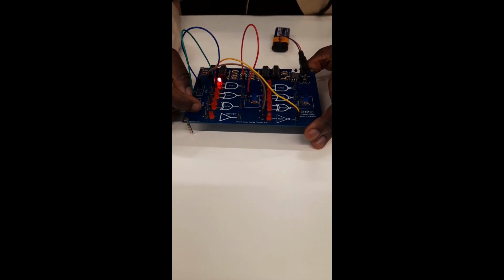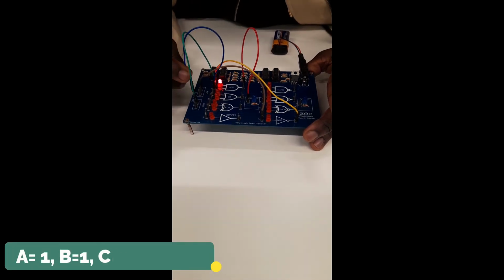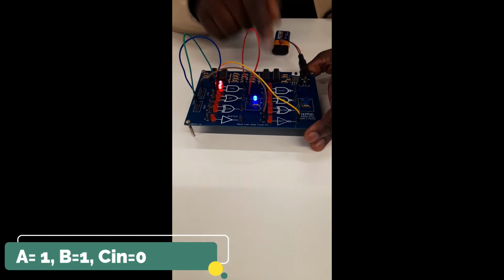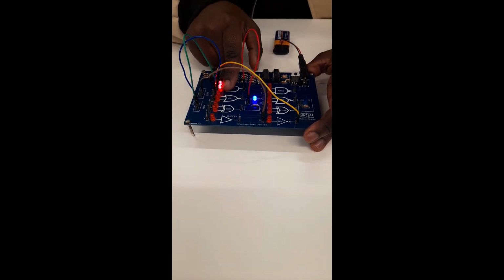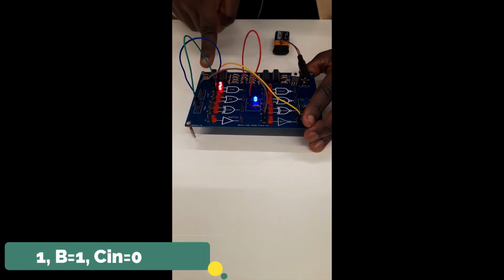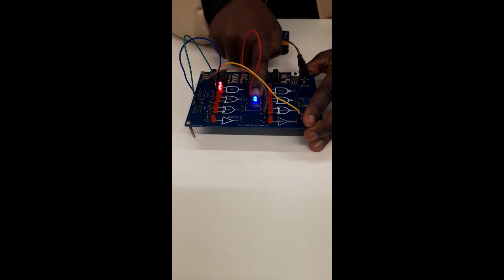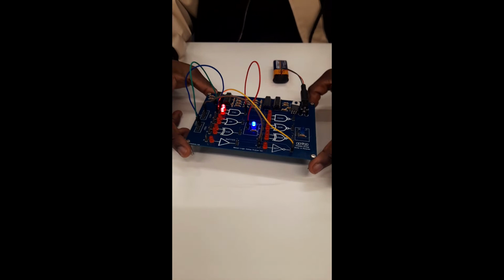Then we're going to test it when two of our inputs are high. So when this is high, we're going to have 1. So when A is 1, B is 1, as we can see, this is lighting because A is 1, B is 1, and our C negation is basically 0, then our output is meant to be 1. And with this, we successfully tested the logic gates for the C output and the sum.